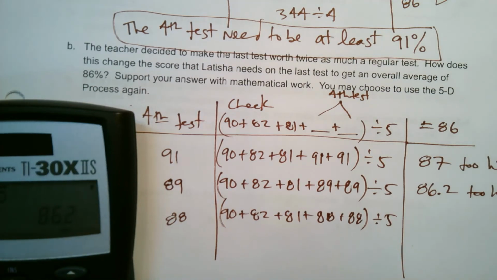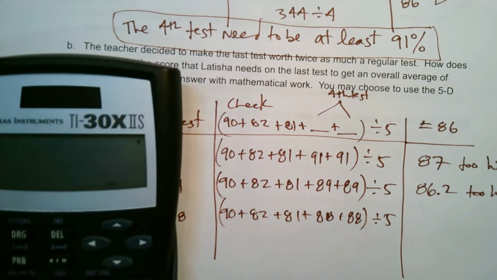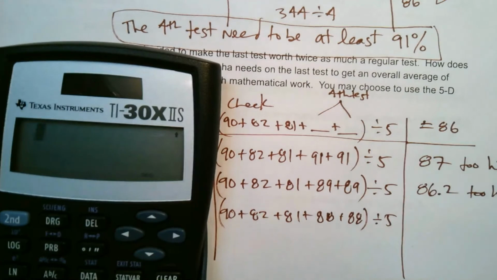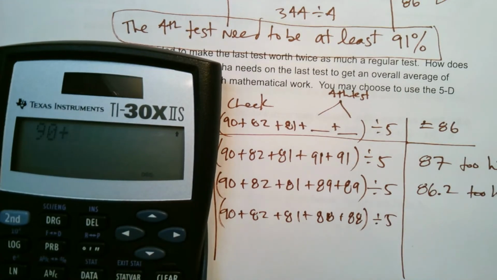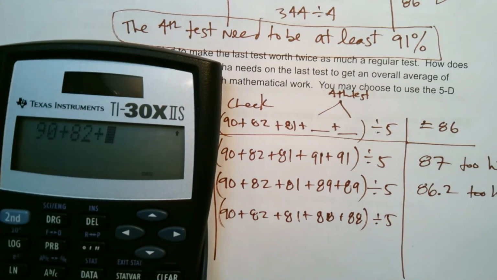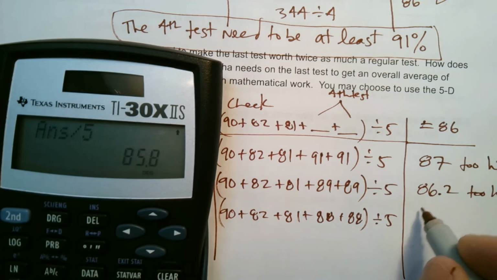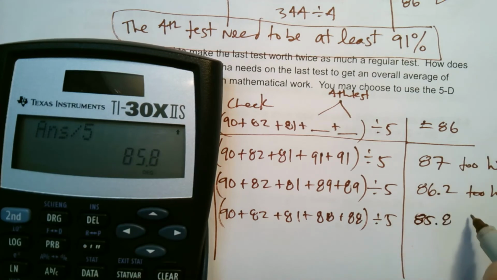So let's see what we get here. Let's add those up again. So 90 plus 82 plus 81 plus 88 plus 88. Okay, and if I divide that by 5, oh, I dropped down just below it. So now it's at 85.8, which is too low.